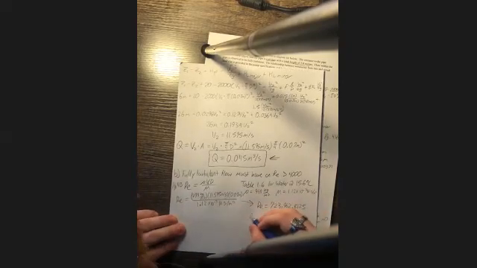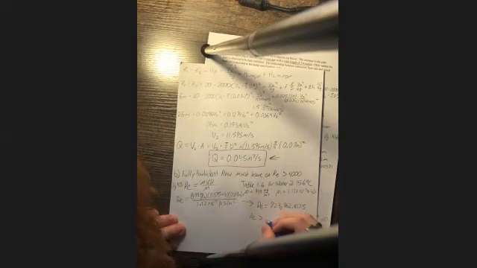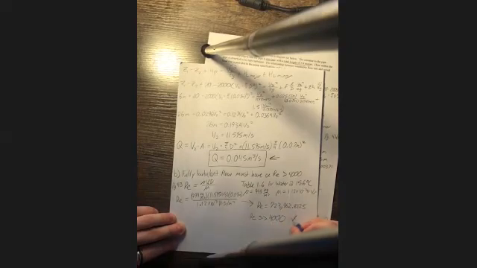This Reynolds number is significantly greater than 4,000, which means the flow is indeed fully turbulent and that is a good observation.